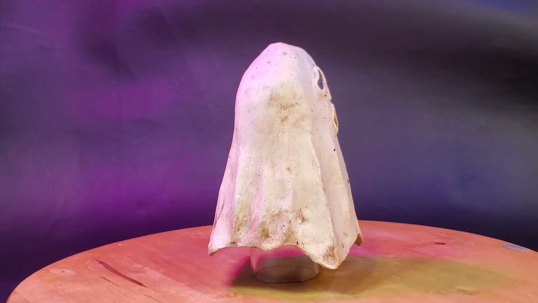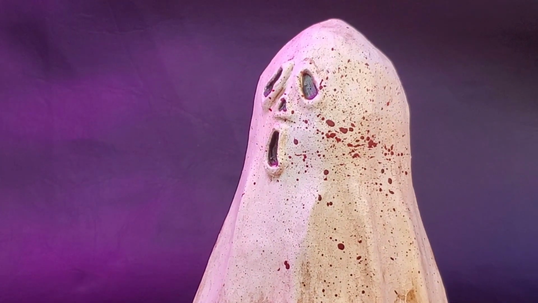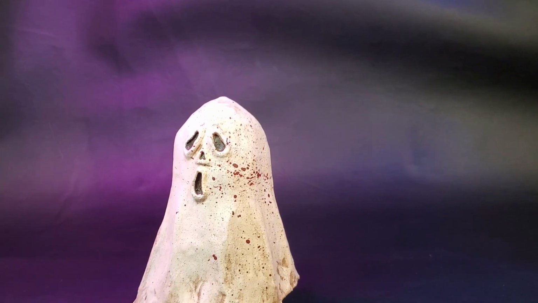Here she is, what do you think? A bit more of a simple project today, but do you like how I interpreted the prompt? I really love the spattering I added at the end.